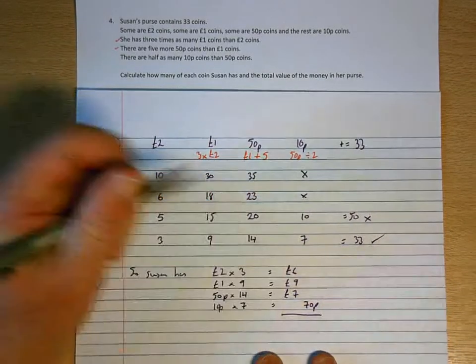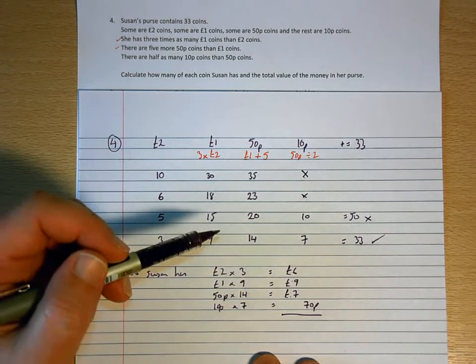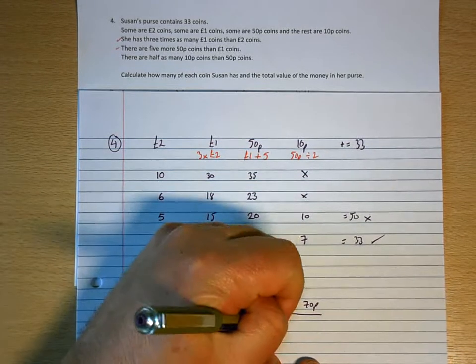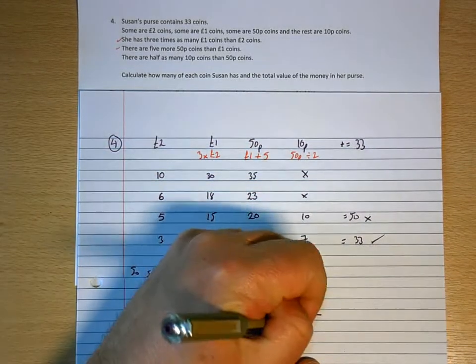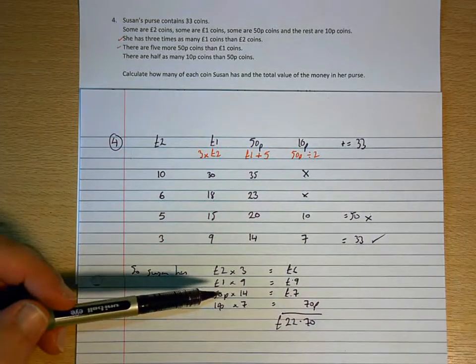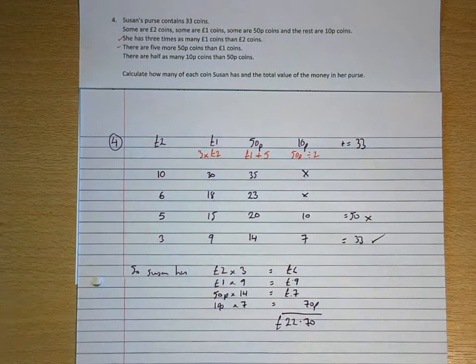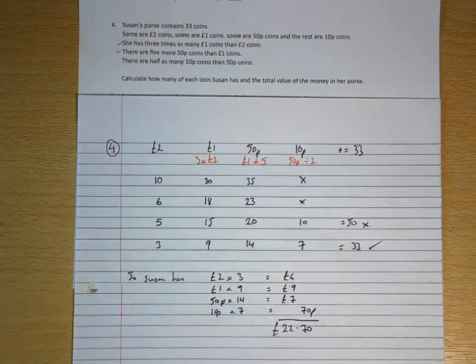So the total value of what she has in her purse is going to be 9 and 7 is 16 plus 6, £22.70. So that's where we move from the number of coins to the value of the coins. So there's a mix in that question. So that's question 4.